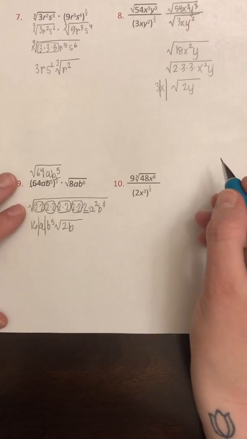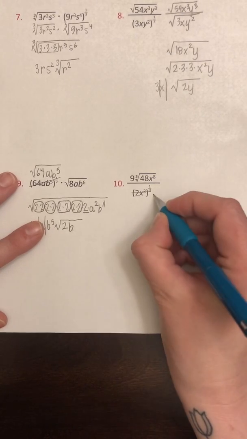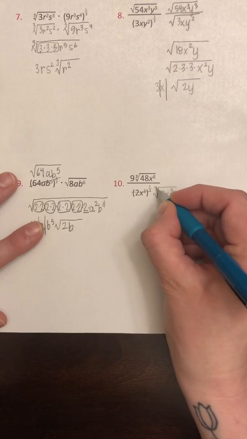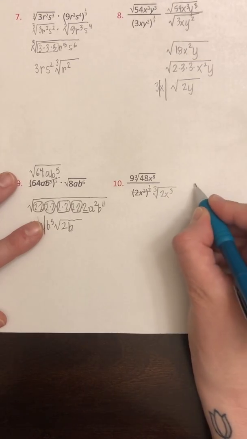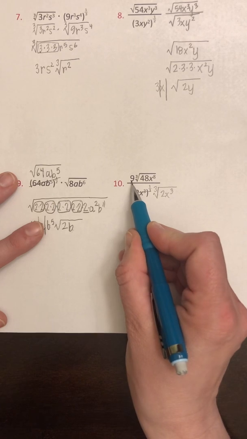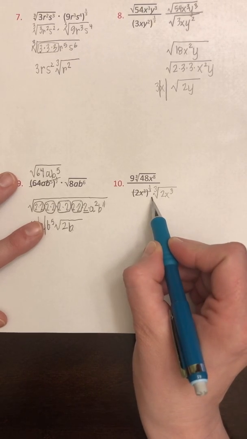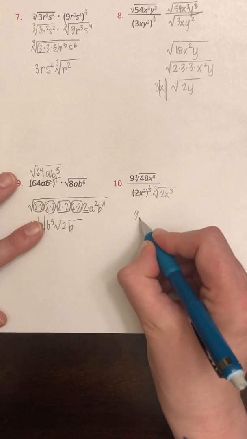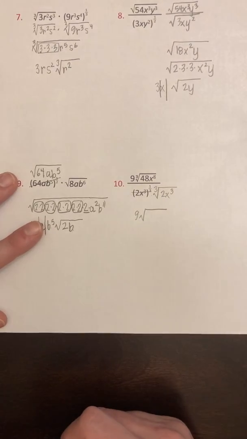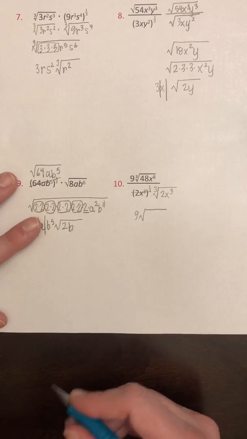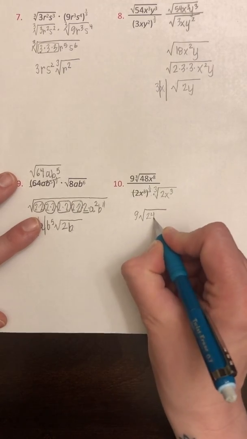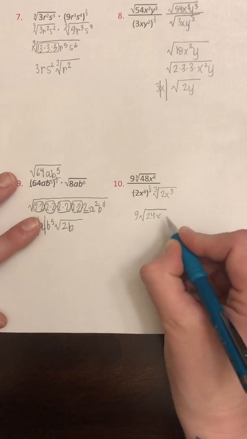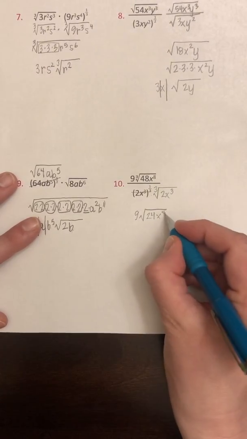Okay, so number 10, I'm just going to take this denominator and rewrite it in the form of a radical with an index of 3. All right, so let's look at what we have. This has a coefficient of a 9. This doesn't have a coefficient at all. It's kind of like there's an understood 1 there, so 9 divided by 1 is 9. Now let's look underneath the radicals because I can divide those. 48 divided by 2 is 24. X to the 8th divided by x cubed. Keep the base, subtract your exponent, and you get x to the 5th.